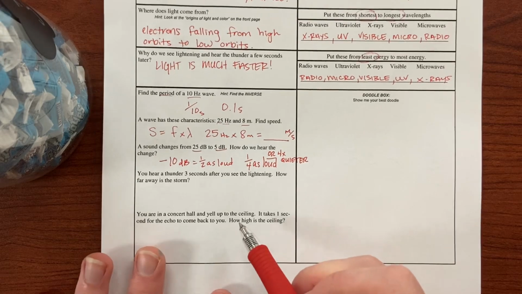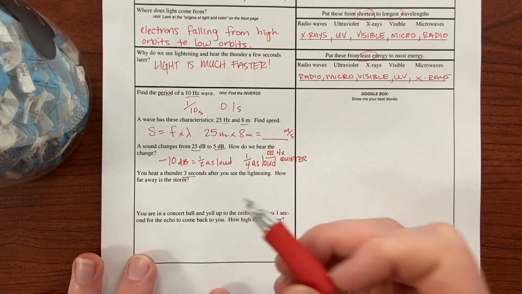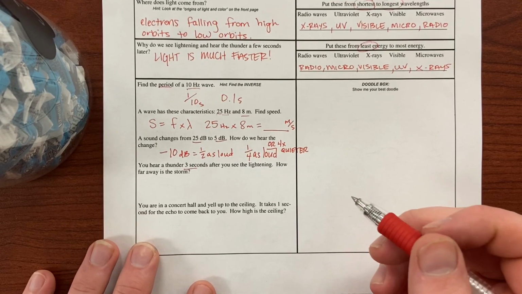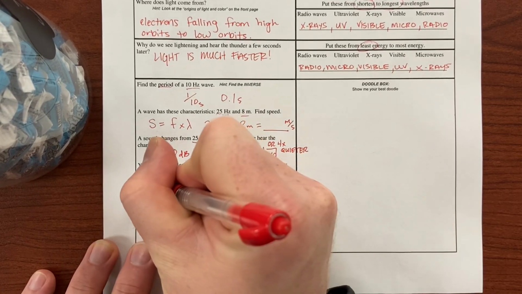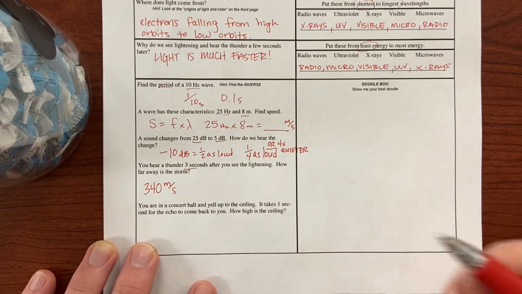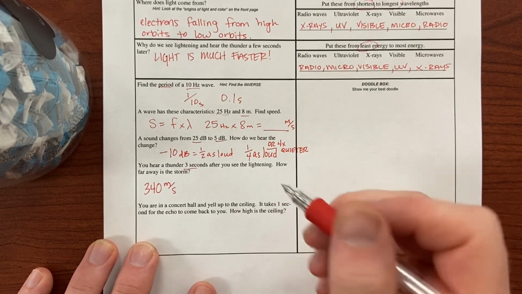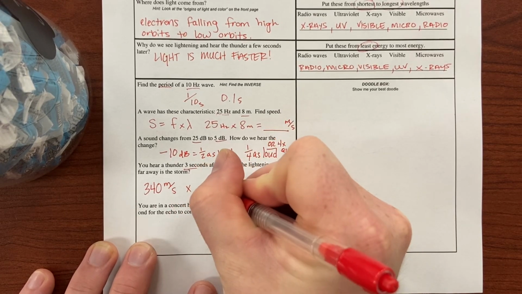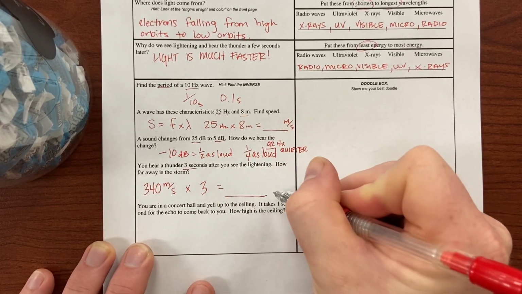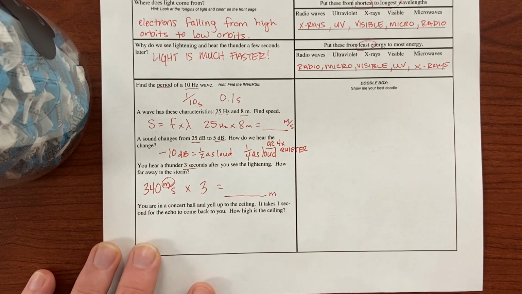Okay. You hear thunder 3 seconds after you see the lightning. How far away is the storm? All right, well, we got to know how fast sound is going to move every second. Well, sound goes about 340 meters every second. You could say 343 if you want, but about 340 meters in 1 second. So how far would it go after 3 seconds? We'd have to multiply by 3. And that would tell you how far away it is, and what is our units of distance. We're giving it in meters.